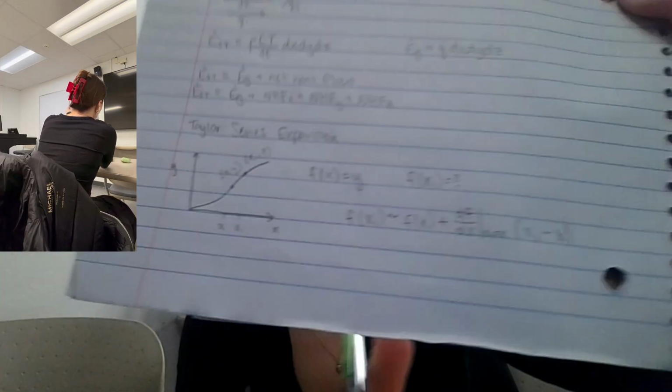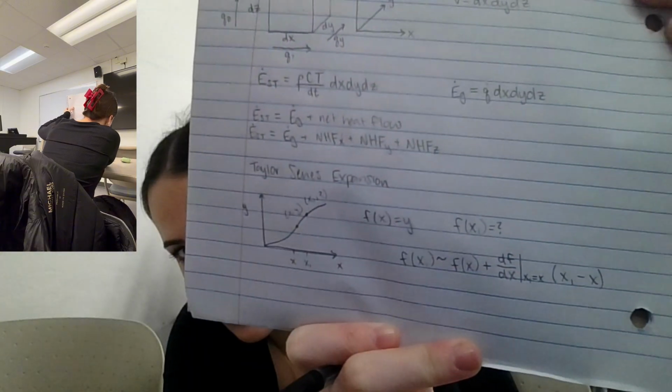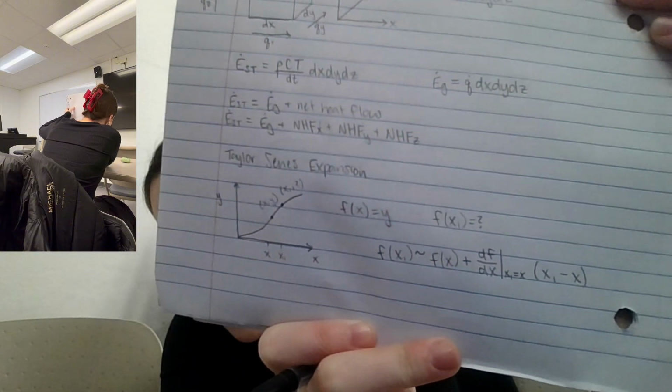So we're trying to see what the slope is of our function at the position that we know when it's equal to the position that we don't know. And then that's going to be multiplied by the change in our x's, so x1 minus x. So this is what we have here for our Taylor series expansion equation.